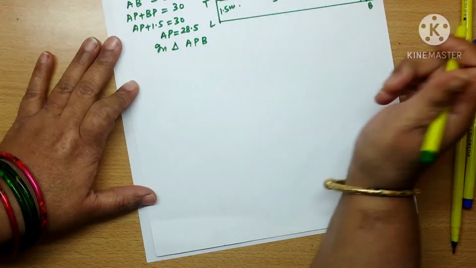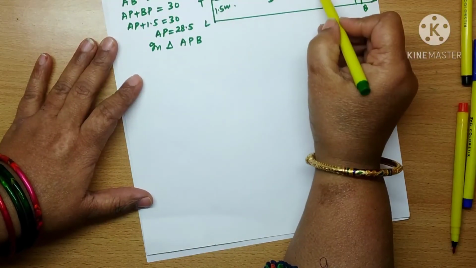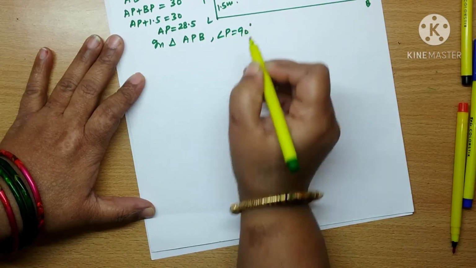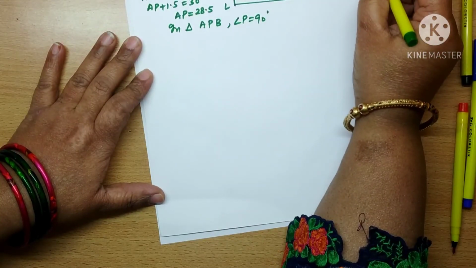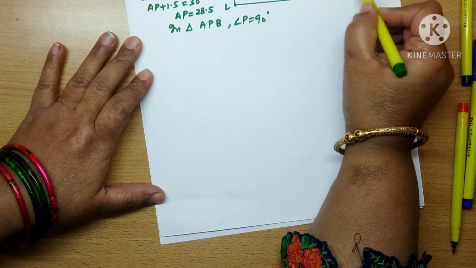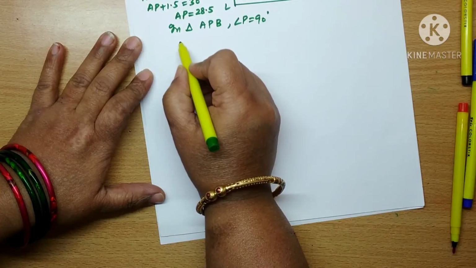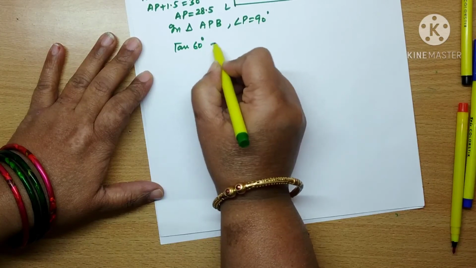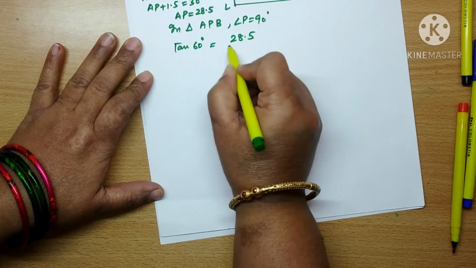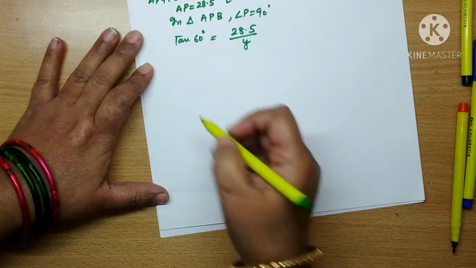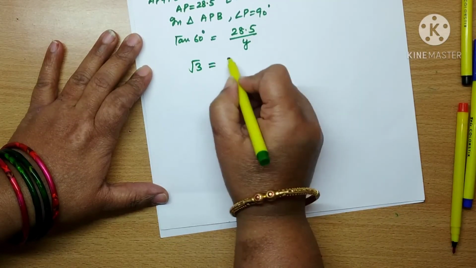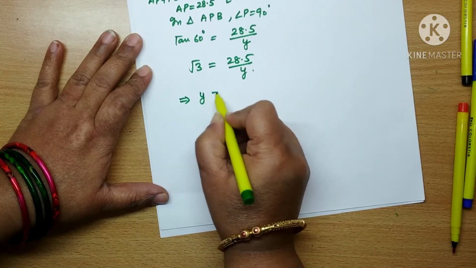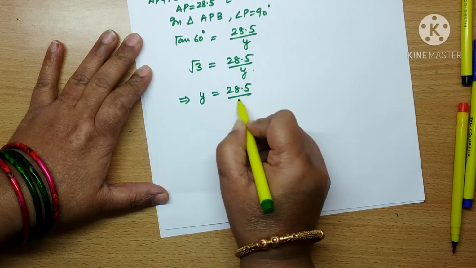Now in this triangle, let's find out this distance. I have angle P as 90, so I have the perpendicular and I am interested in finding the base. Perpendicular by base is tan theta. So I have tan 60 equal to 28.5 by Y. Tan 60 is root 3, so root 3 is 28.5 by Y. So we have Y as 28.5 by root 3.